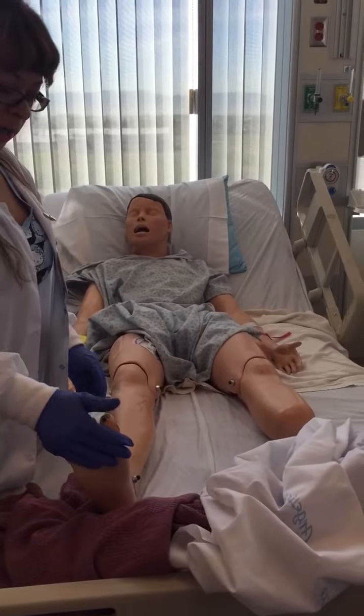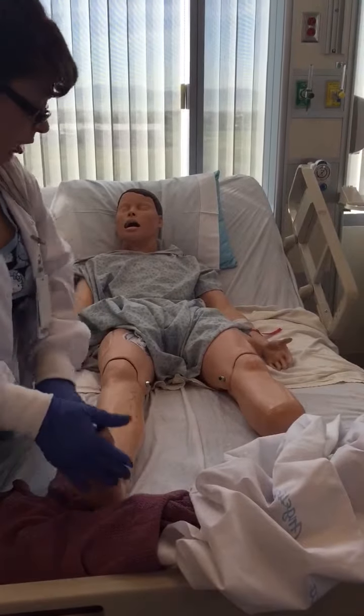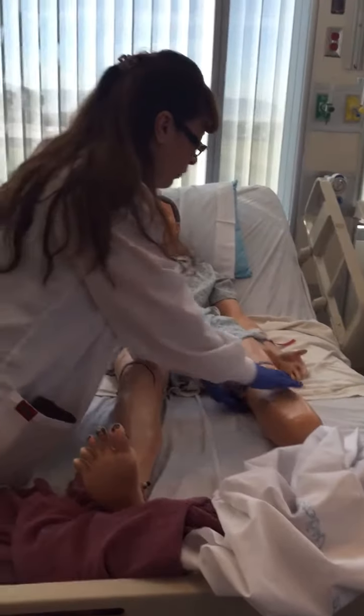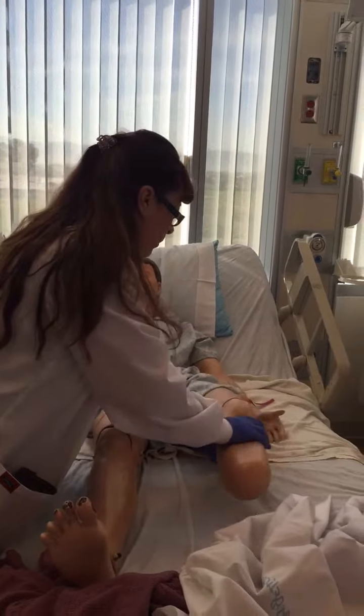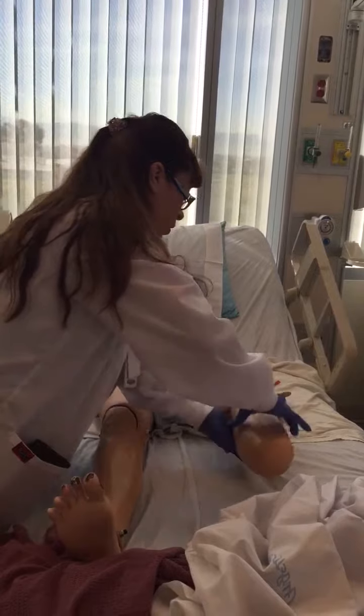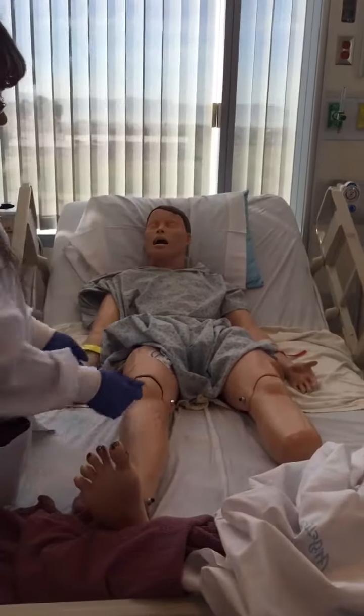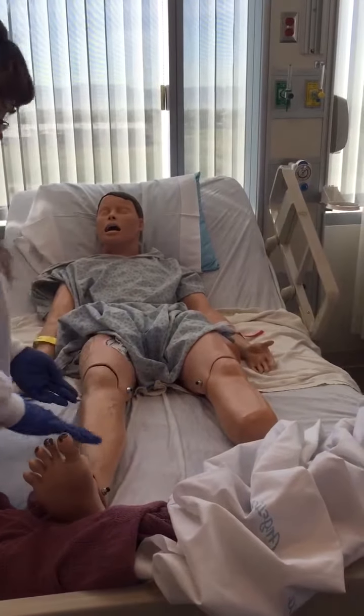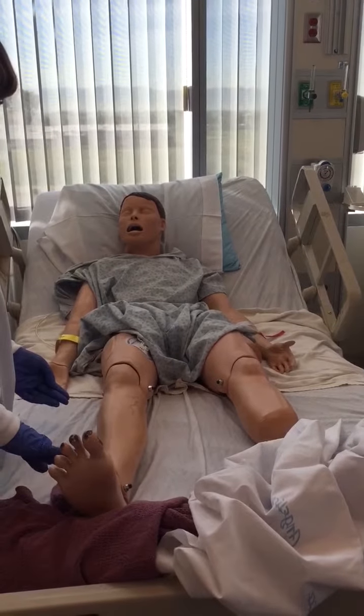Tell them to push on your hand like the pedal on a car. So check that strength. Here we can't do that, so we're just going to see if they're able to raise and bend their knee. And pulses. Check for the pulse in the back. Your dorsalis pedis.